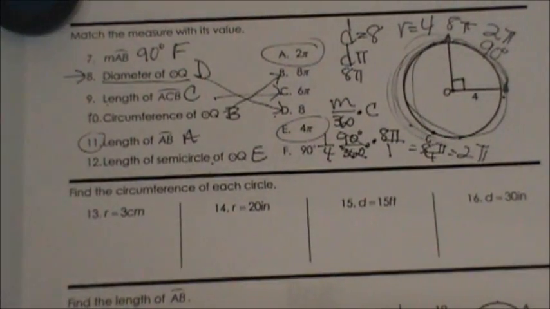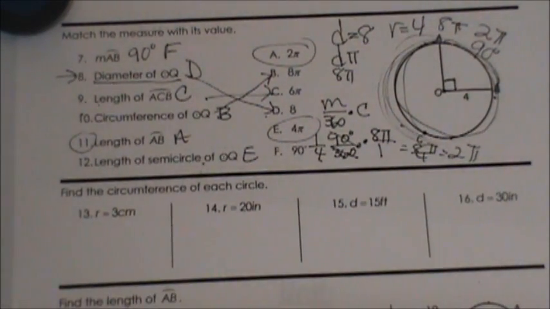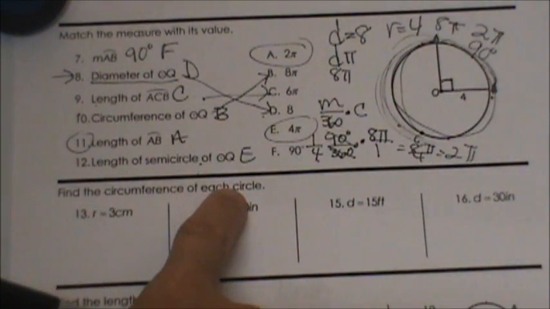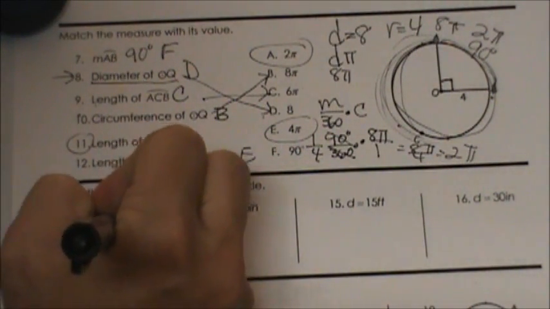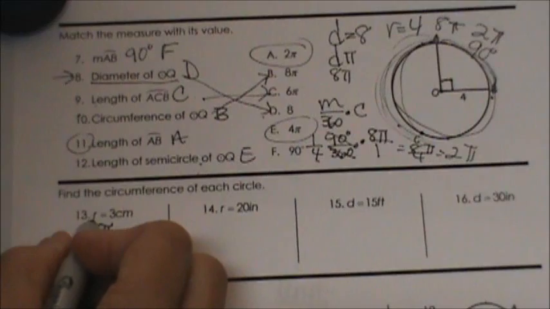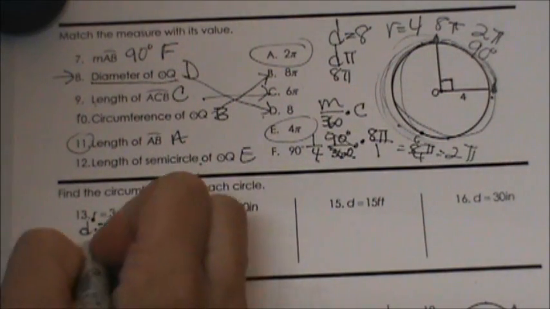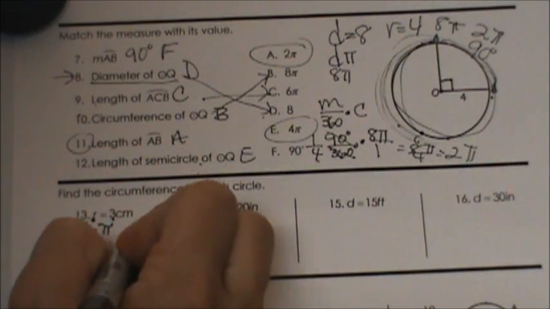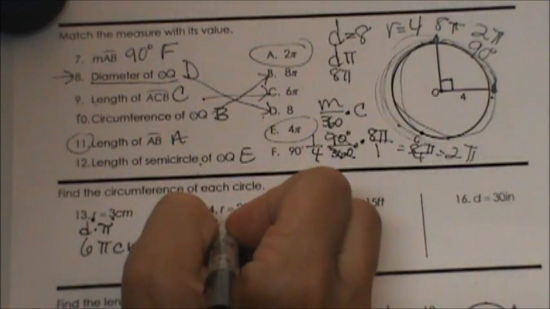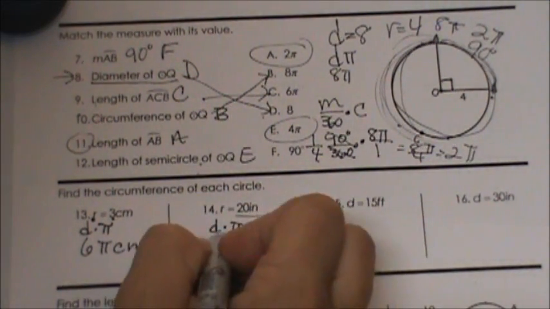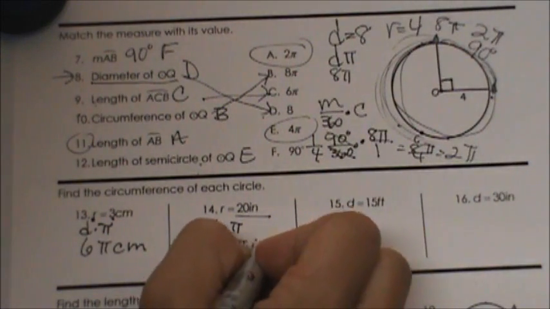Okay, so now let's look at these. These are very straightforward. Find the circumference of each circle. Remember, circumference is d pi. So if the radius is 3, what's the diameter? 6 pi centimeters. Okay, radius is 20. Diameter is 40 pi inches.